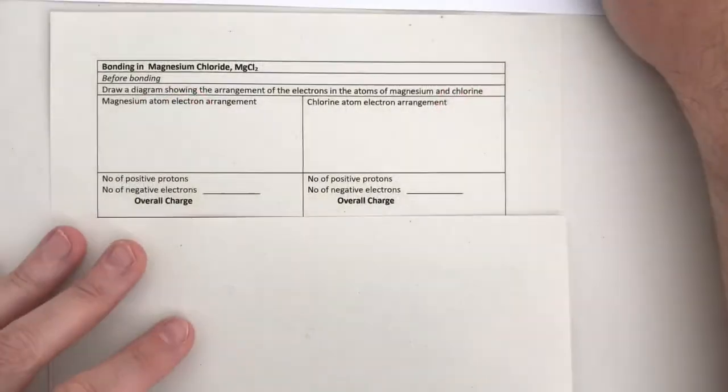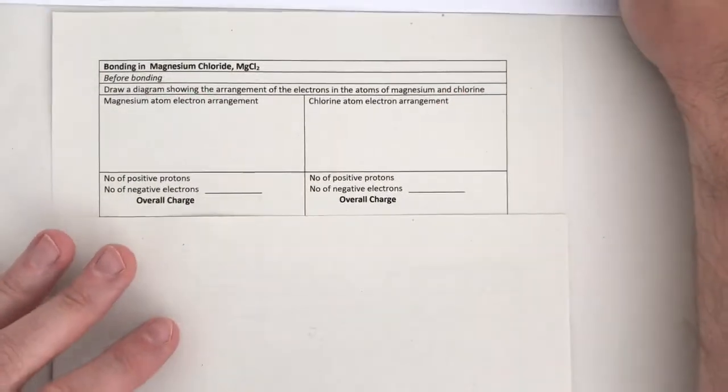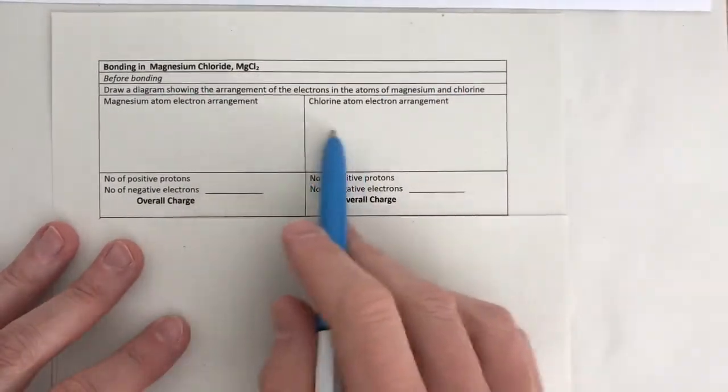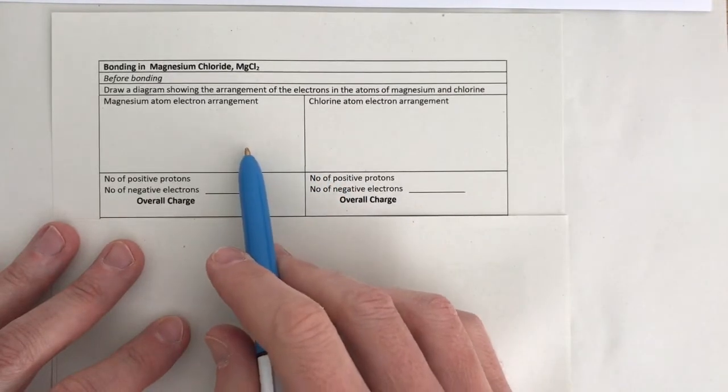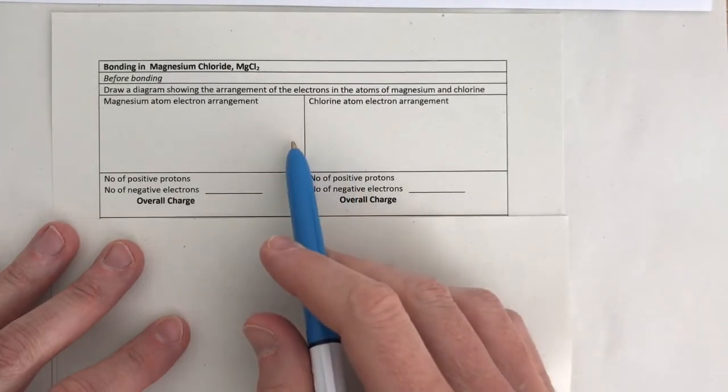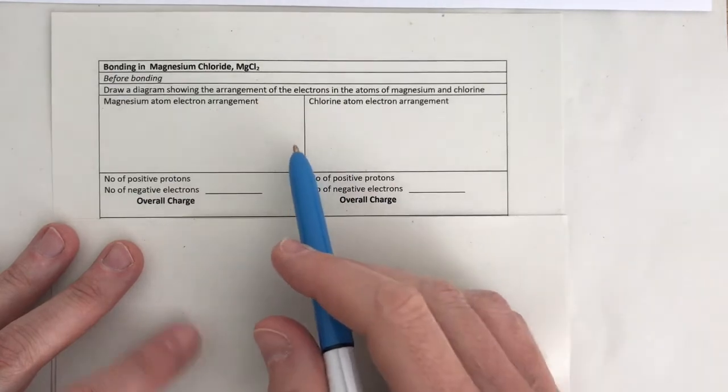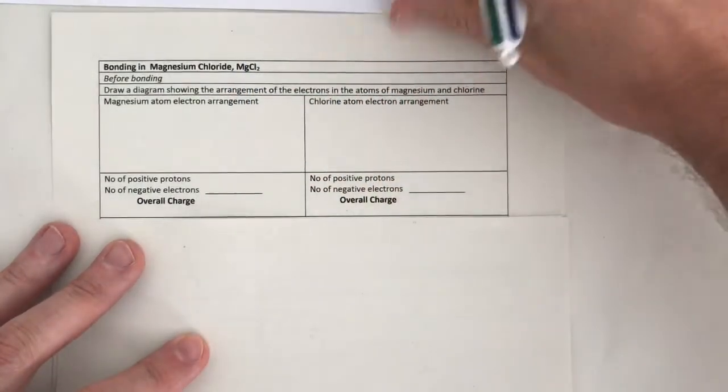Okay, in this video we're going to have a look at the ionic bonding in magnesium chloride. It wants us to do a before picture to show the arrangements of the electrons in the atoms. Okay, to do this we need to go to magnesium.